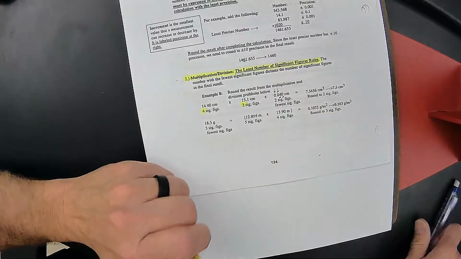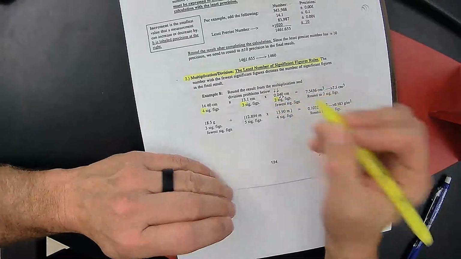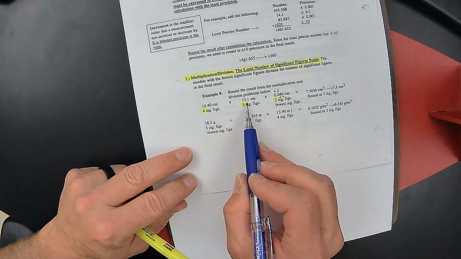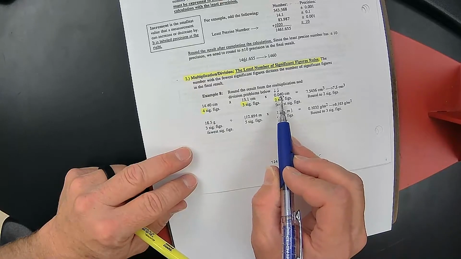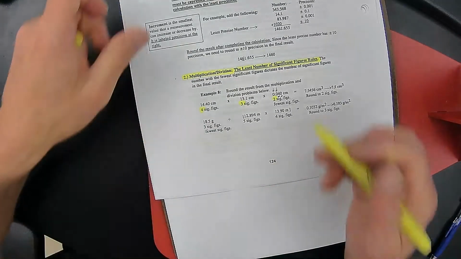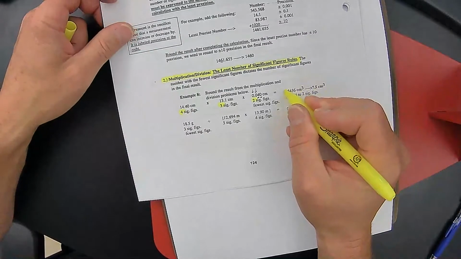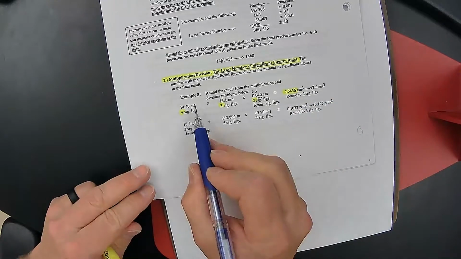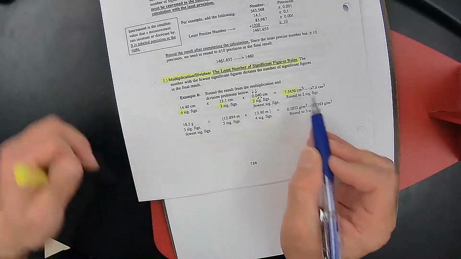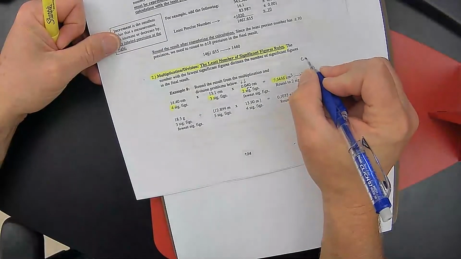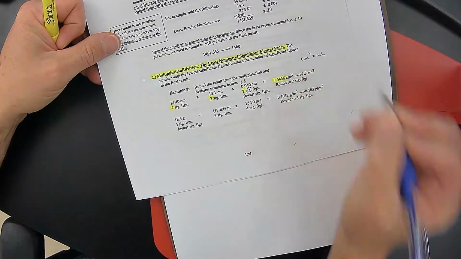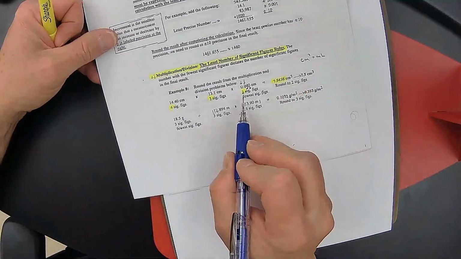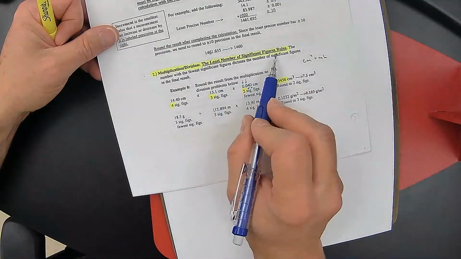Counts. 2 significant figures. So when I take my calculator and I put in 14.40 times 13.1 times 0.040, here's the answer that shows up on my calculator. But when I see this answer, a centimeter times a centimeter times a centimeter is a centimeter cubed. By the way, a centimeter cubed is exactly the same thing as a milliliter, but we're not going to focus on that right now. Here's the rule, the least number of significant figures rule.